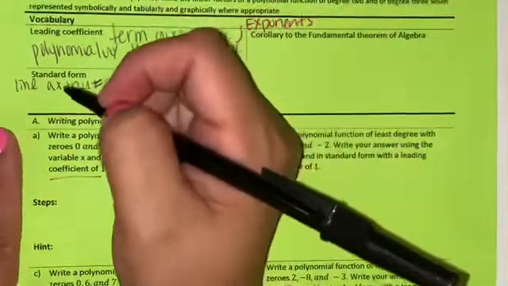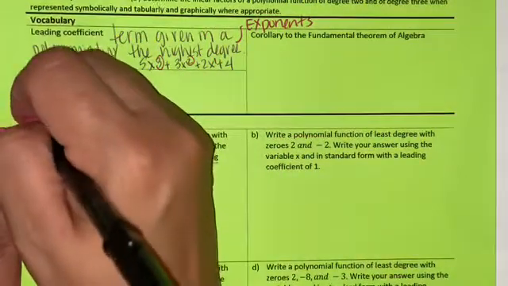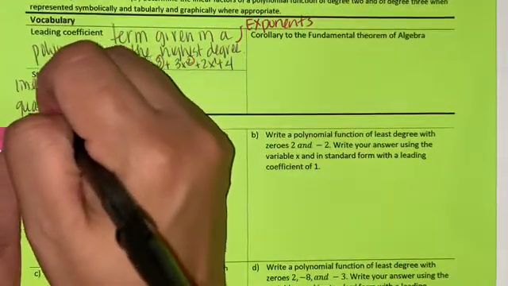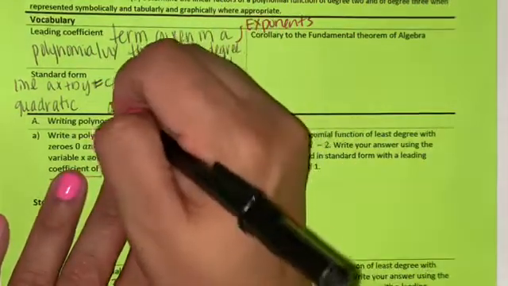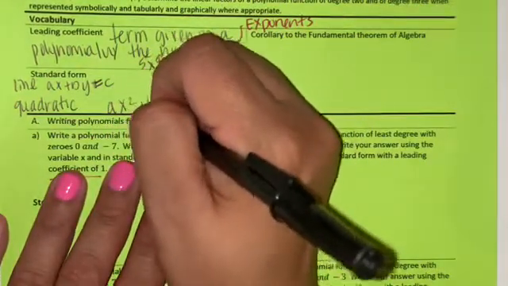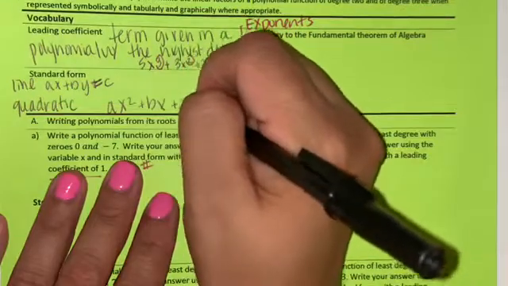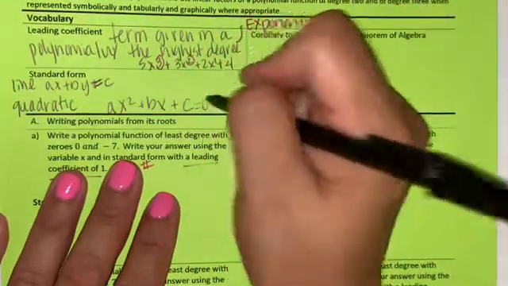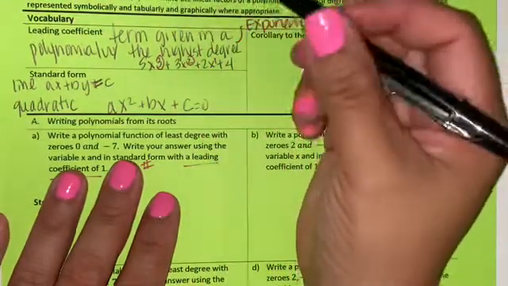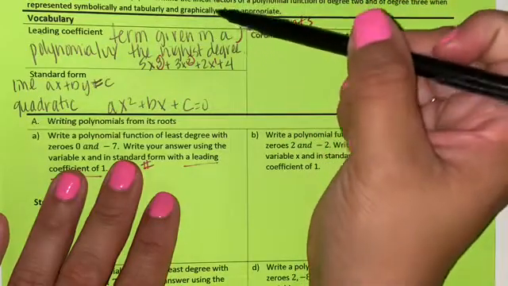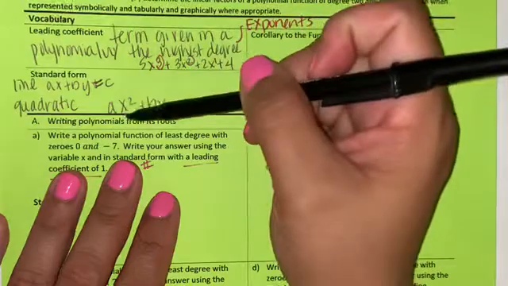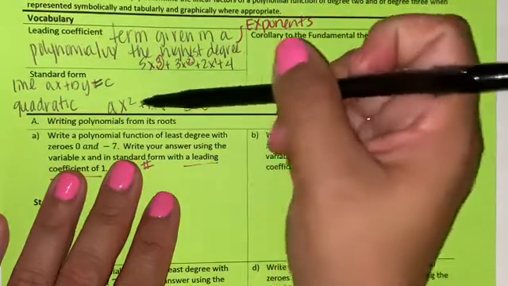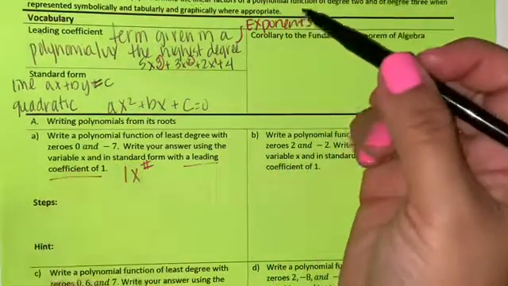And then you have the standard form of a quadratic, which is something you're going to be working with mostly today. And you have ax squared plus bx plus c equals 0. And all you're basically saying is you're going to have the leading coefficient with the leading term in the front, and then everything else is going to go from high to low.